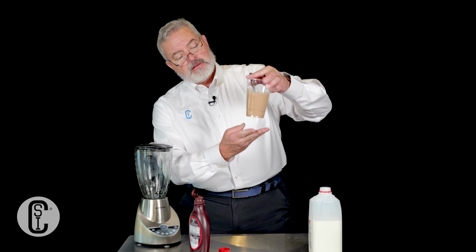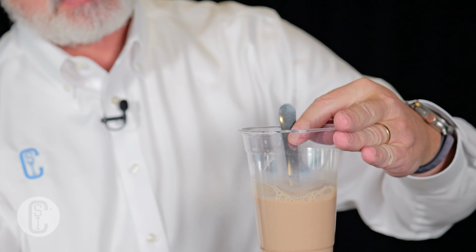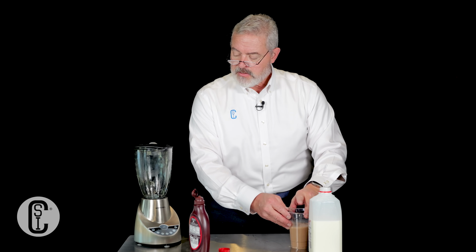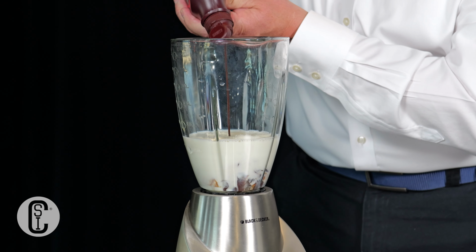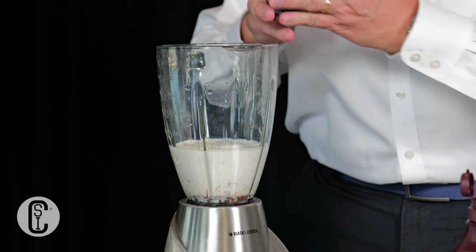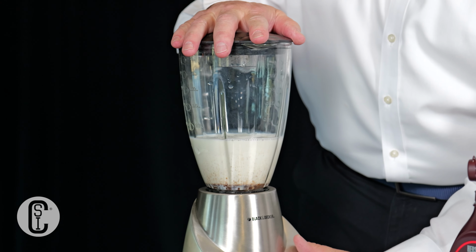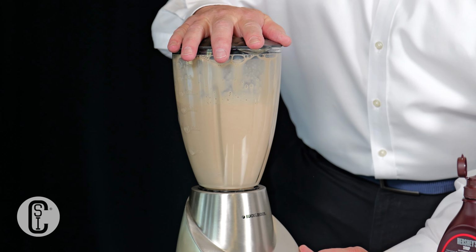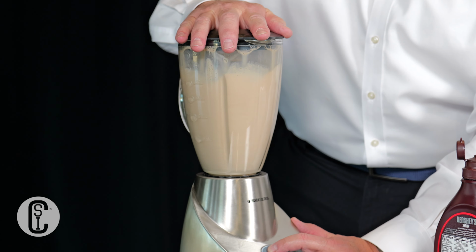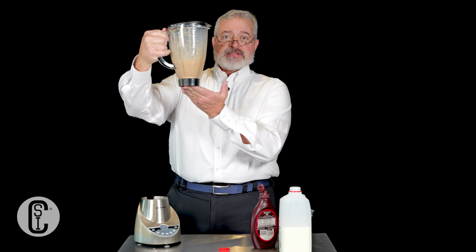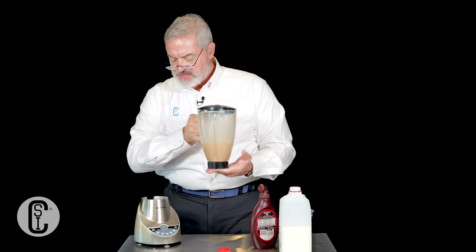And you can see a very nice homogeneous blend. Doesn't appear to be any unmixed product on the bottom. This was fairly simple using low shear application. So if we do the same experiment using high shear, you can see that the ingredients blend quite quickly and quite thoroughly. As you can see, a nice homogeneous mix.